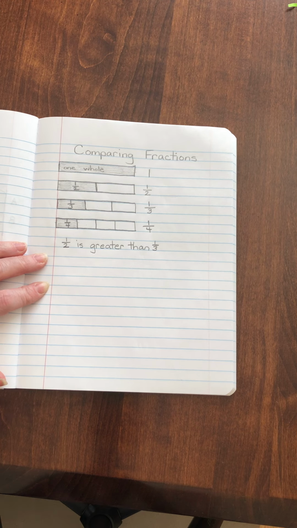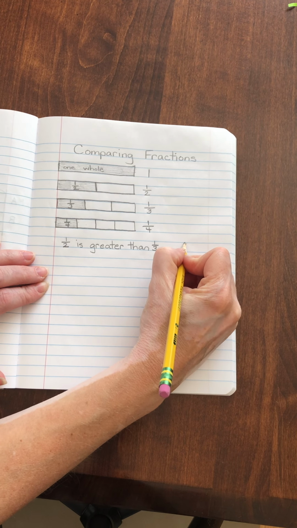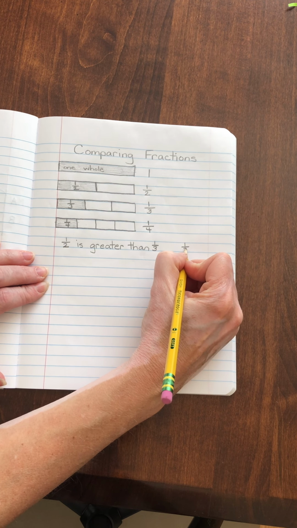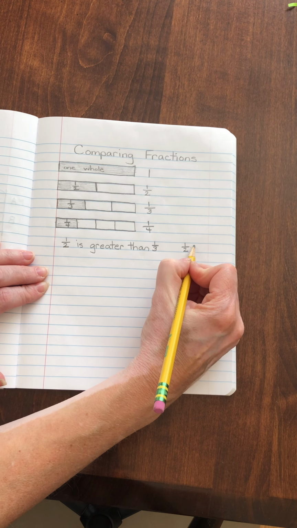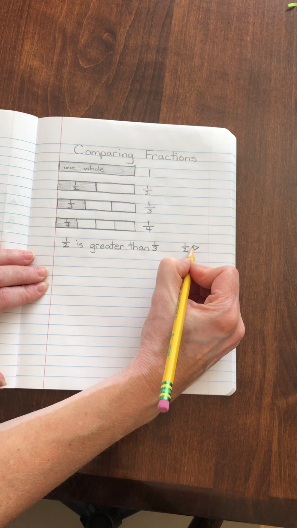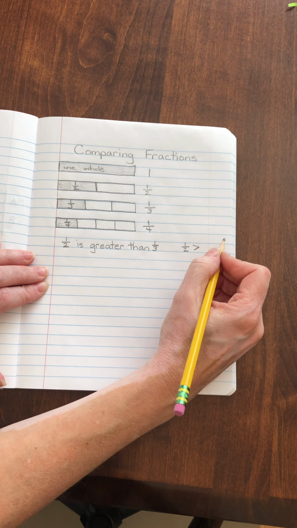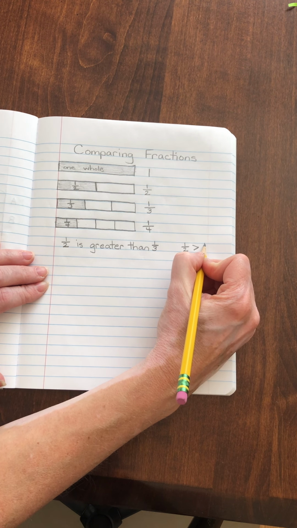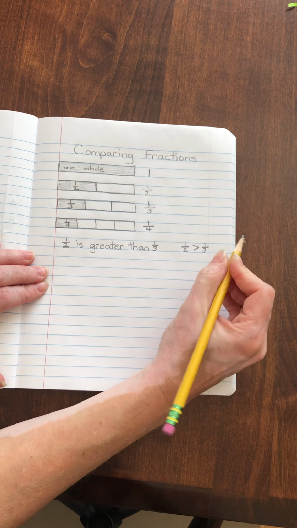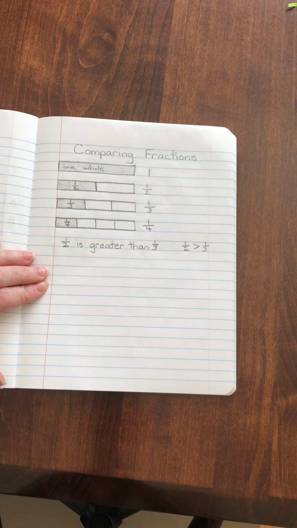Now you have a symbol for that. It looks like an alligator mouth. Let's write our symbol for it over here. We could say, if we didn't want to write all these words, half is greater than. Remember, our big open mouth goes to the bigger number because our alligator likes to chomp big, fat, juicy things. Half of the candy bar is greater than 1/3 of the candy bar.